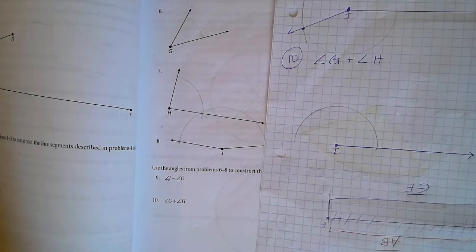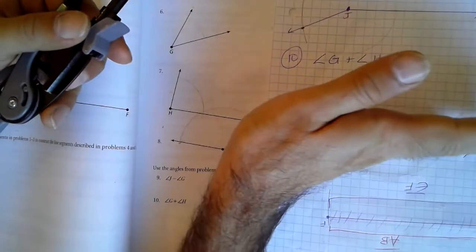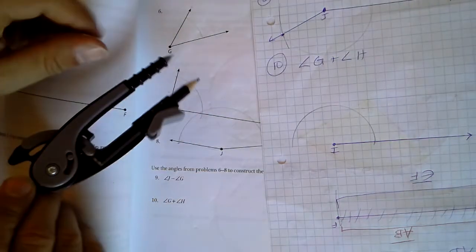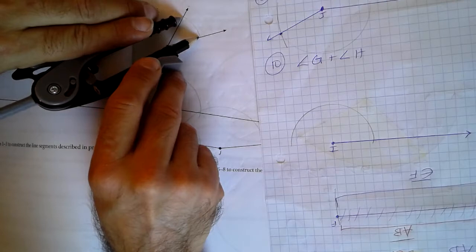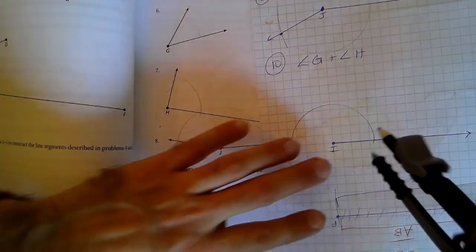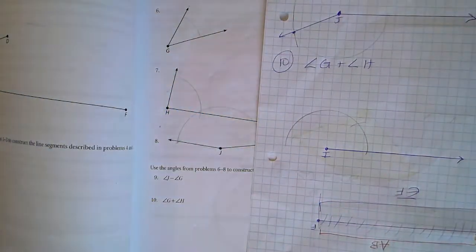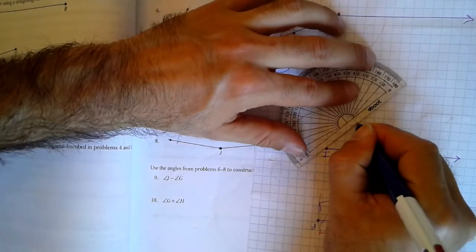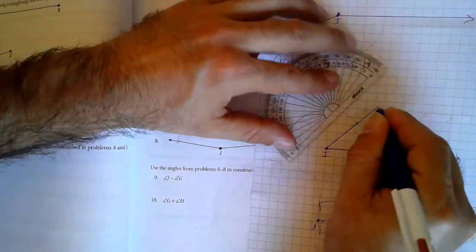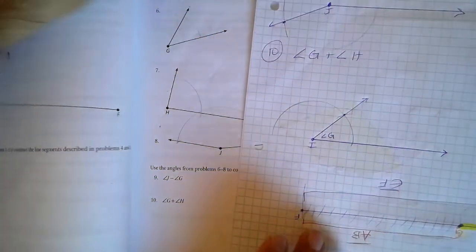Now, let's go ahead and do angle G first. So angle G is going to be opening up from ray I, and we'll go ahead and make that distance there. You see, I got that distance opening up. So now I go here, and I make my arc. Really? That's it? Yeah. There, we'll call this angle G. Okay, I'm just going to label it like that.